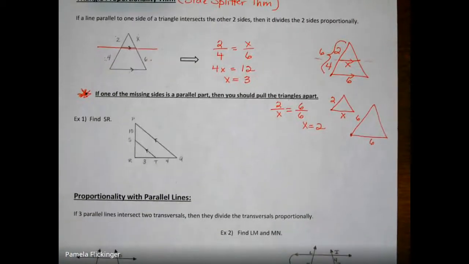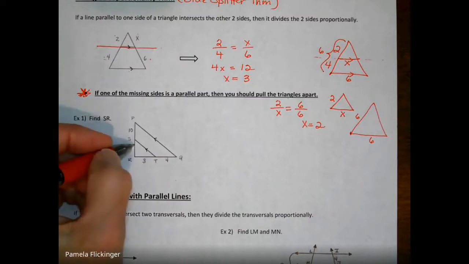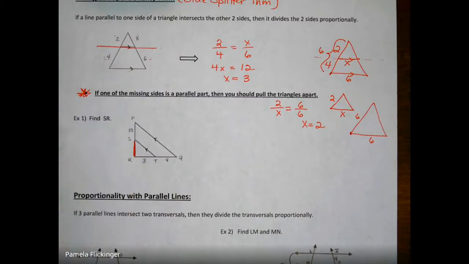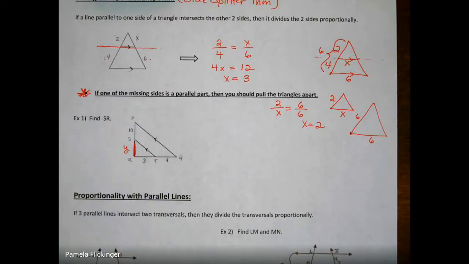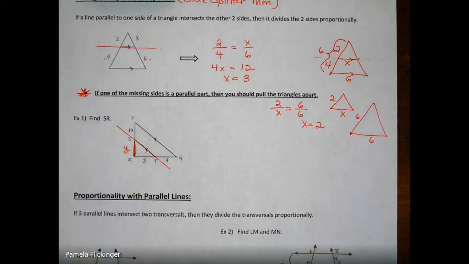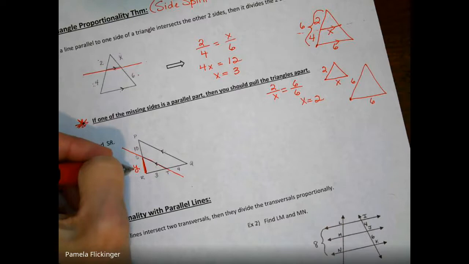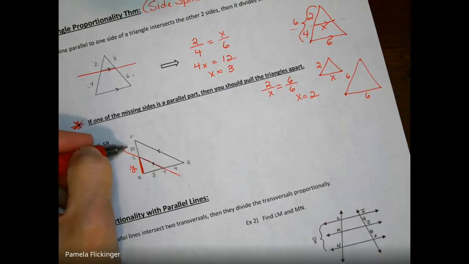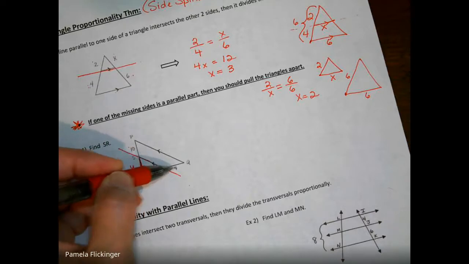So looking at this example, it wants us to find the measure of segment SR, which is right here. I'm going to give this a variable just to change it up. I'm going to call that y instead of x this time. Okay, so I notice I've got parallels. If I imagine this extended, and you can turn your paper if you need to, I've got a fraction on the left, 10 over y, and then the fraction on the right, make sure what's across from the 10 is also the top, so 4 over 3.